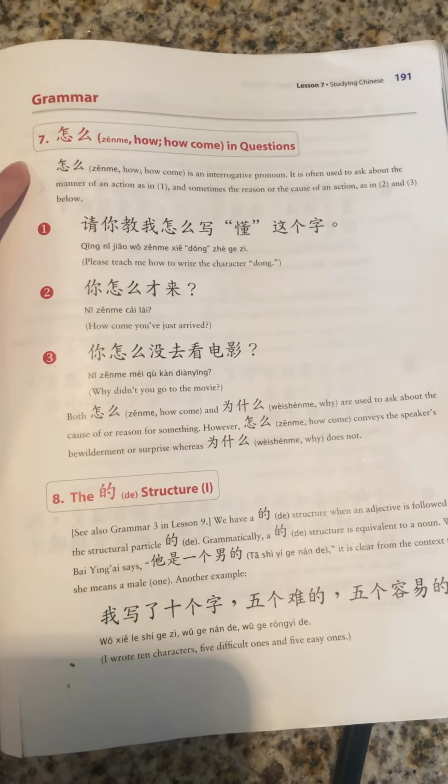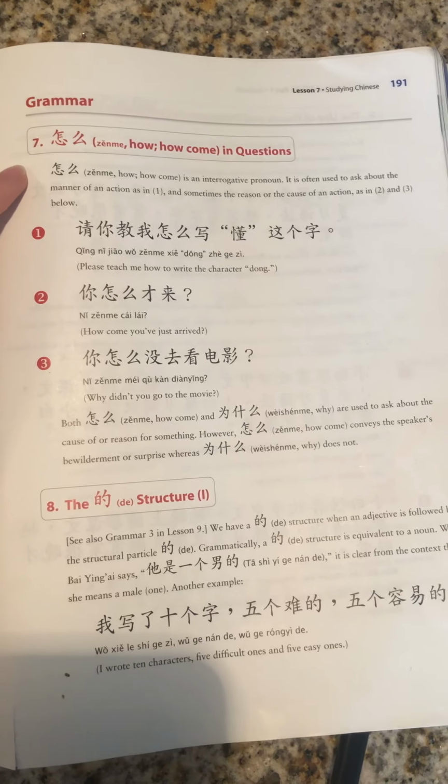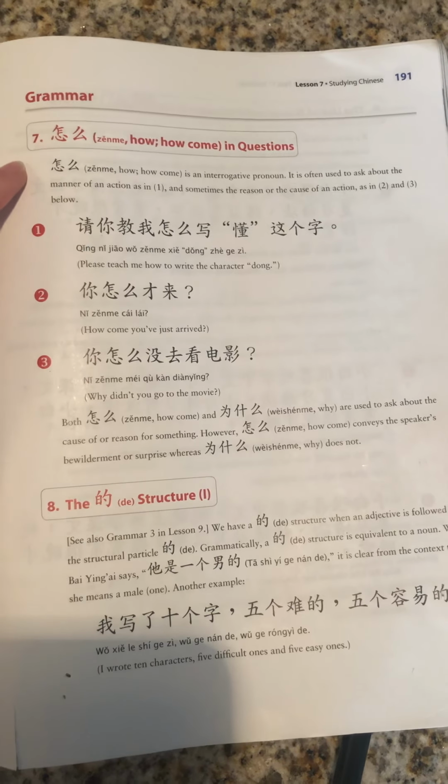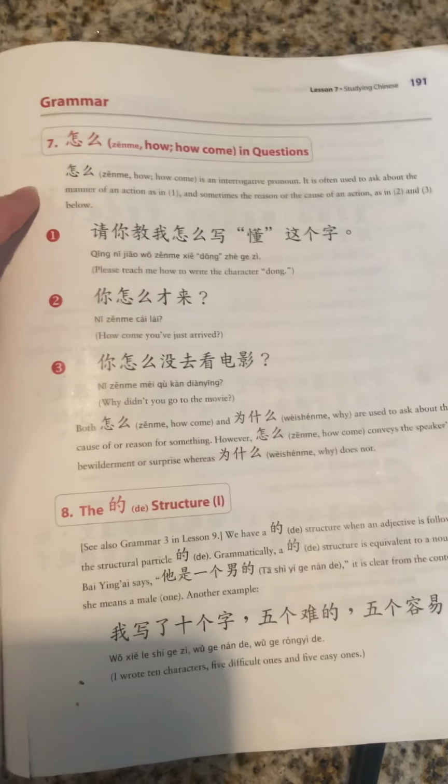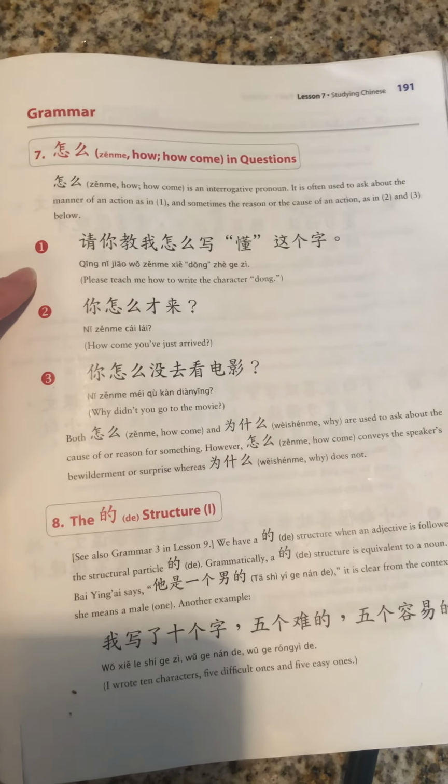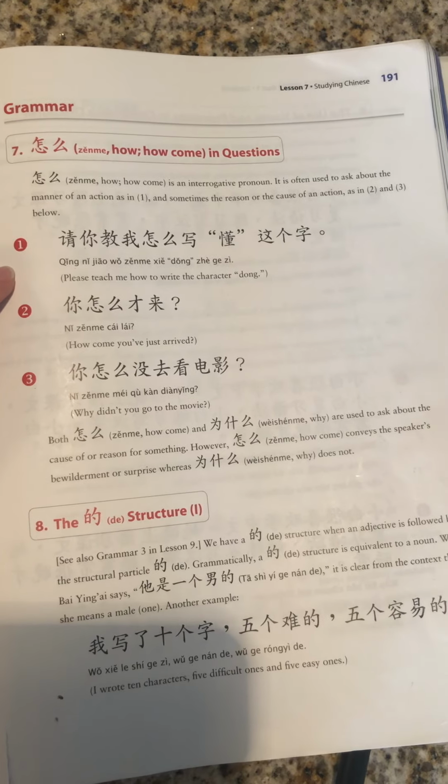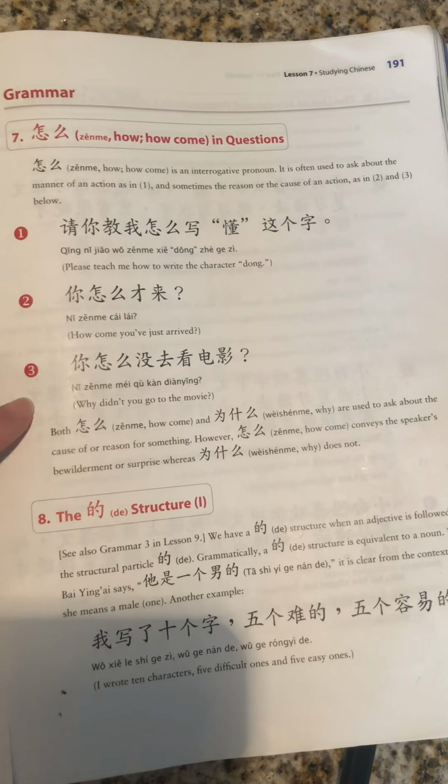Let's look at 怎么. 怎么, how come, is an interrogative pronoun. It is often used to ask about the manner of an action, as in example 1 here, and sometimes the reason or the cause of an action, as in example 2 and 3.